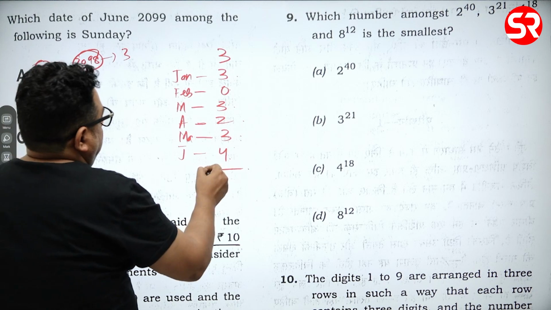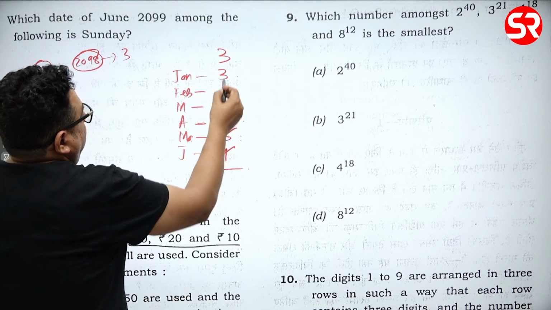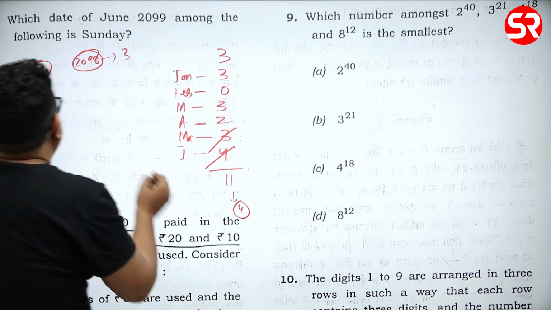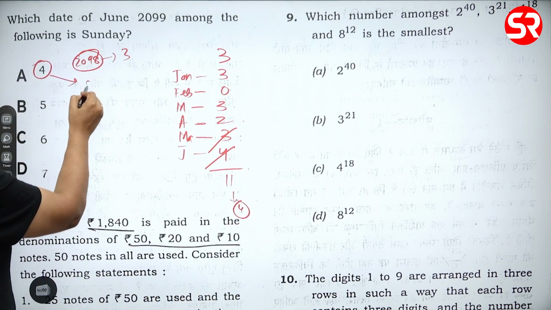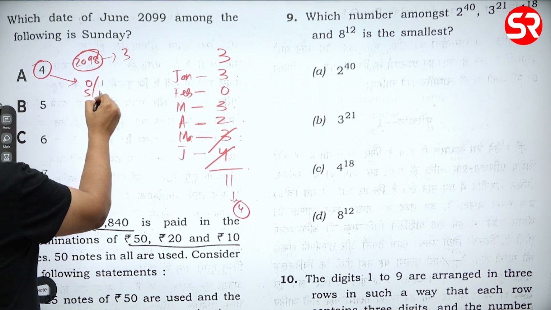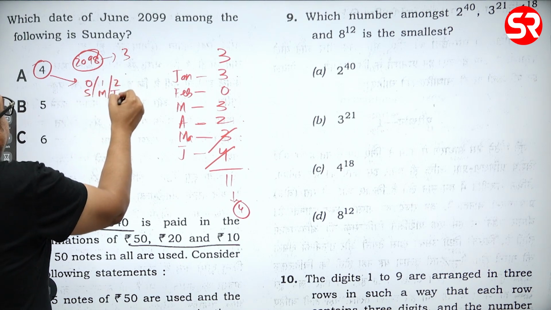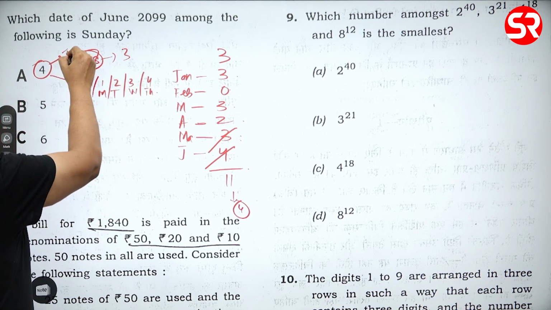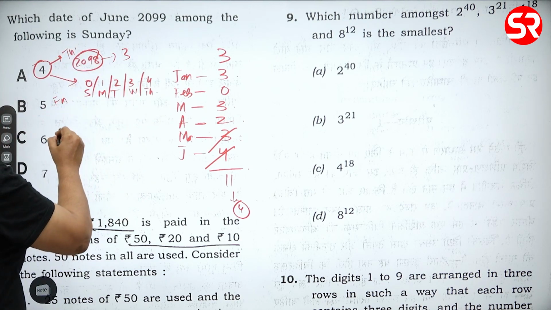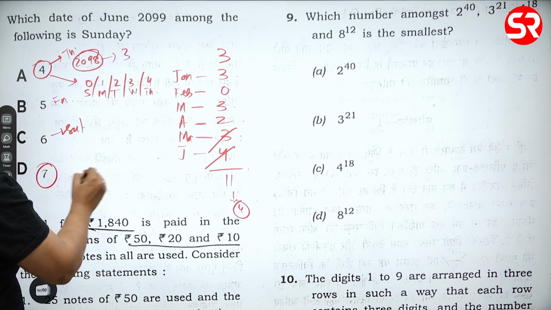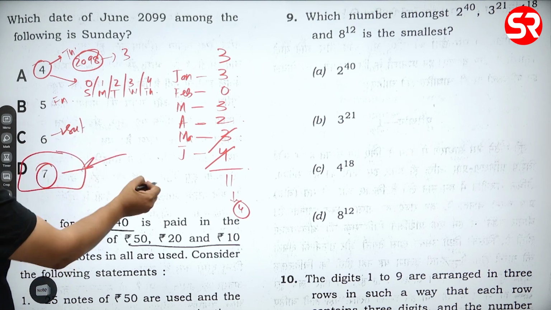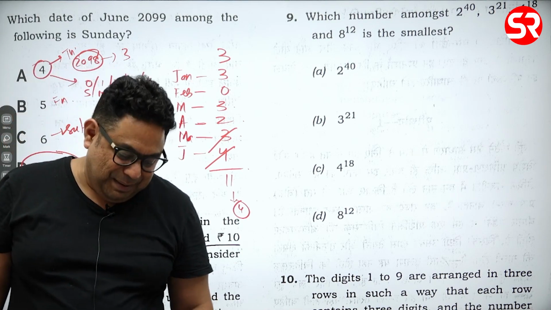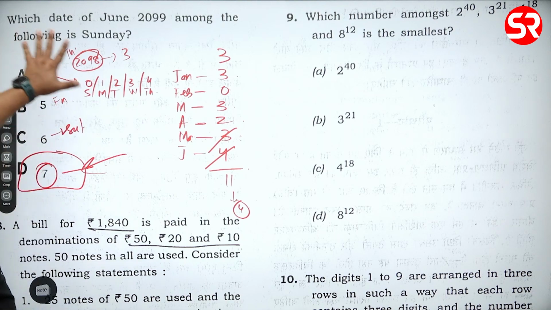So let's cancel multiples of 7. What is left is 9, 11. 11 means 4. So see, 0 is Sunday, 1 is Monday, 2 is Tuesday, 3 is Wednesday, 4 is Thursday. So 4th was Thursday, 5th would be Friday, 6th would be Saturday, 7th would be Sunday. So which of the following is Sunday? 7th is Sunday. Come on, you should have done this with your eyes closed. All of you should have done this with your eyes closed.